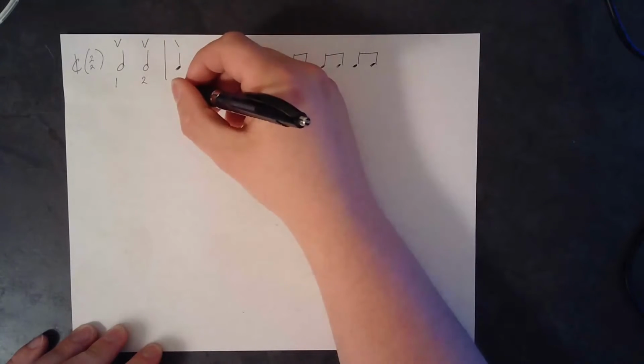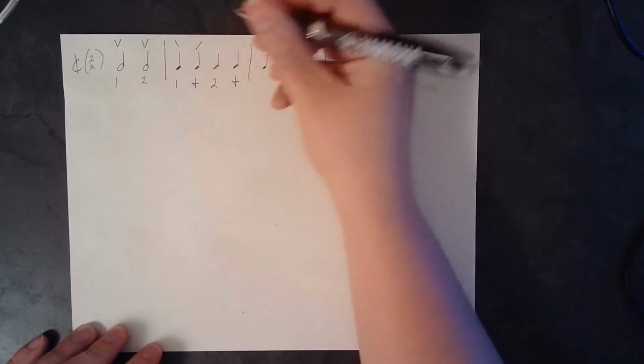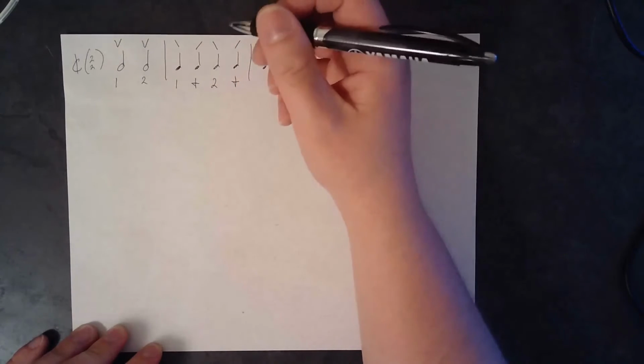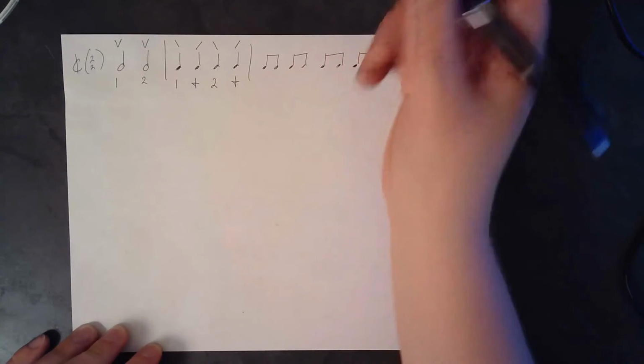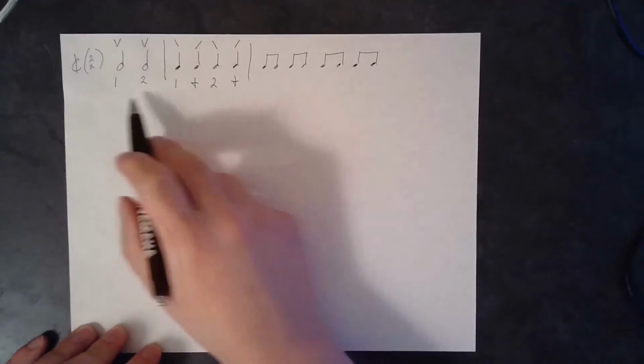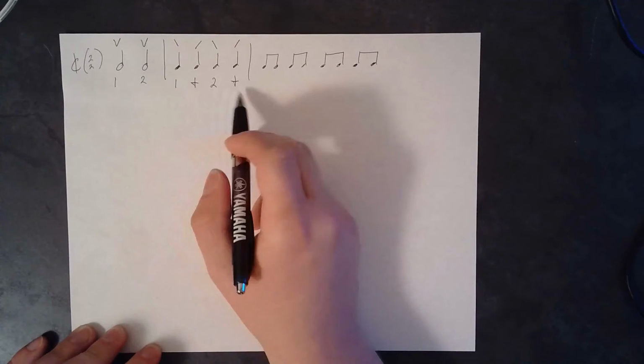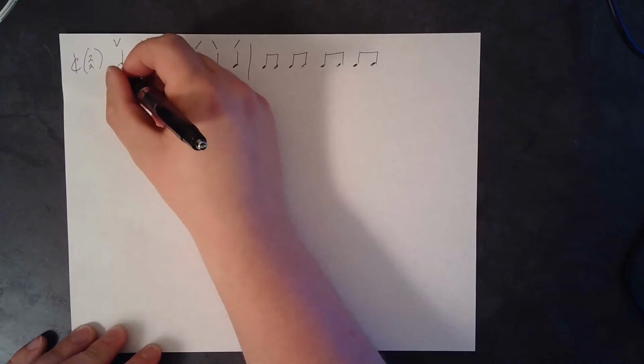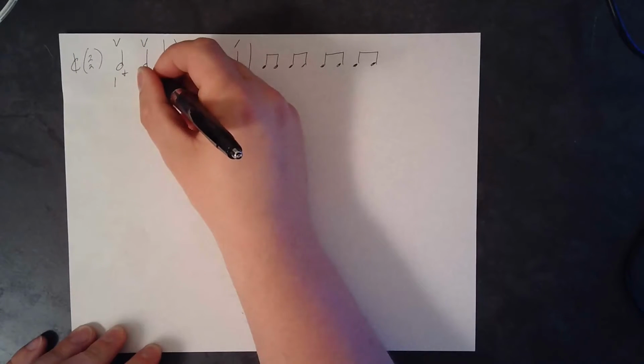Down for 1 because it's a number, up for and because it's an and, down for our number, up for our and. Down, up. Now what I could do is go back to this first measure and add my quarter note subdivisions in now. Big 1, little and, big 2, little and.